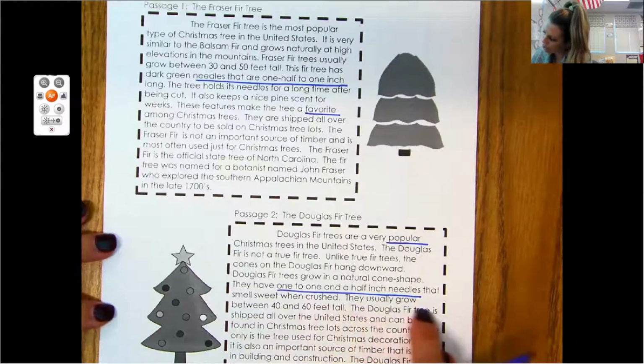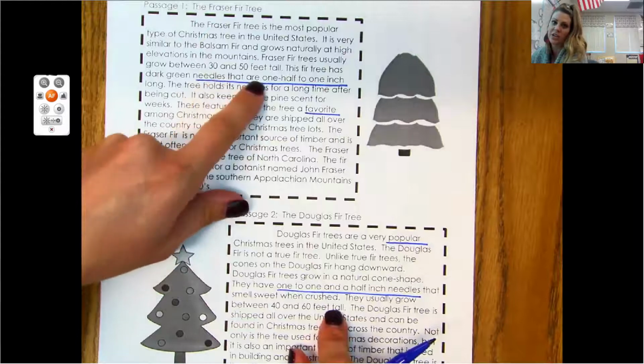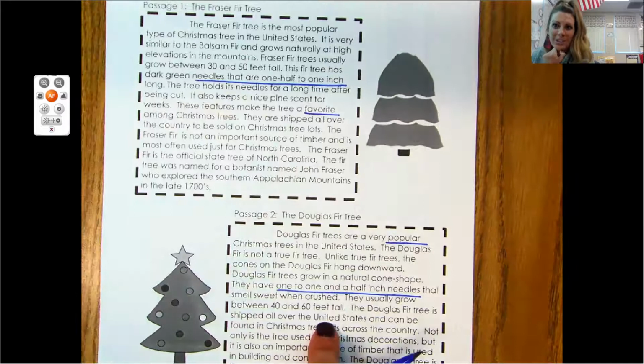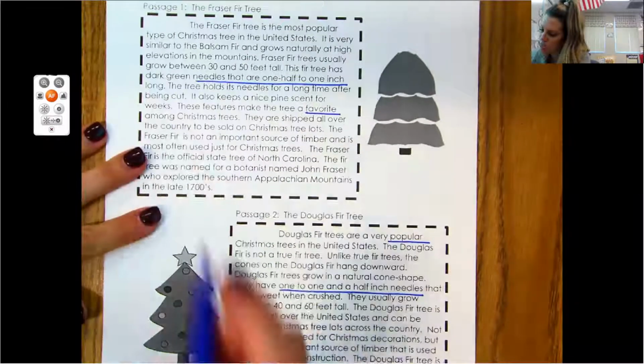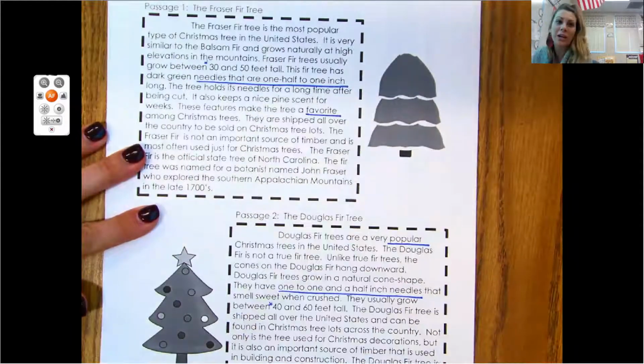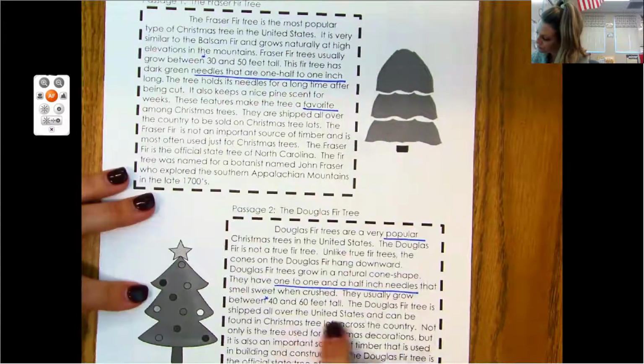They usually grow between 40 and 60 feet tall. That's a difference, right? 30 to 50, 40 to 60. Do you think we should add that on our differences? Me too. Let's just put a little star next to it so that we know that they're different and we can add that to our difference side.